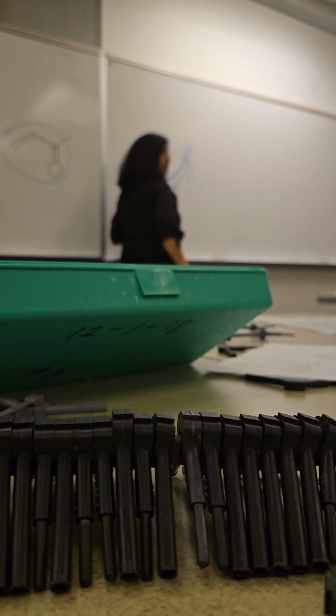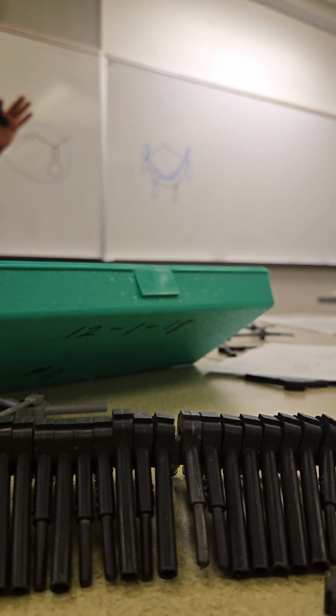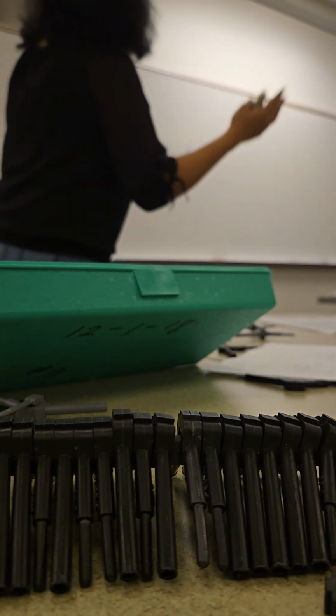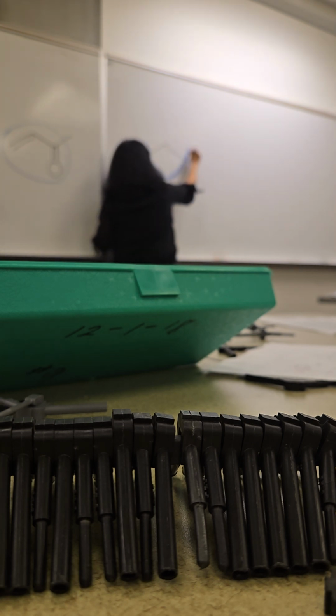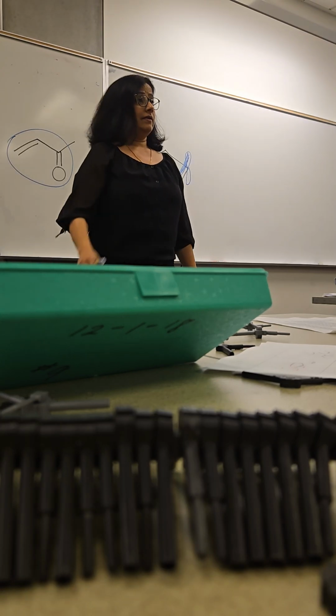That's basically it. First, let's understand where to expect resonance. Then we will practice drawing resonance structures and then drawing hybrids. So the only delocalization that exists is in this portion of the molecule, not that. So the electrons can move freely in the bottom.